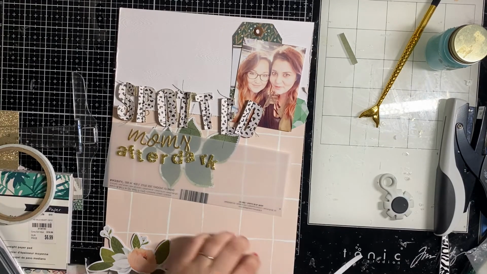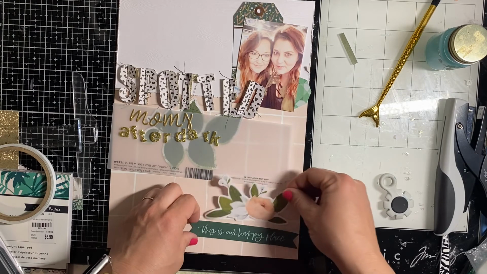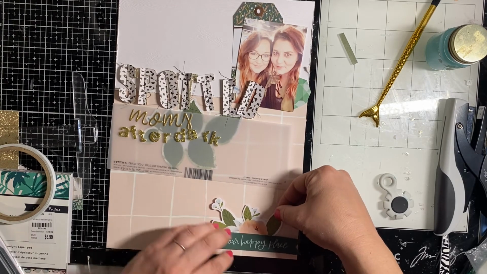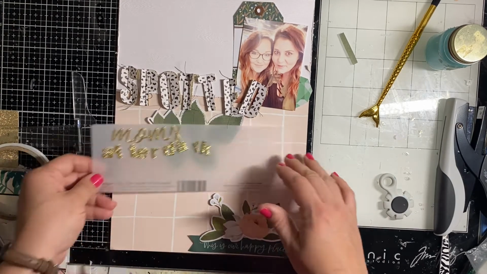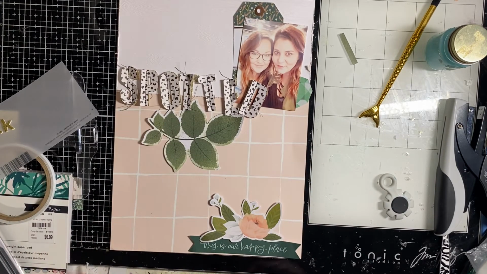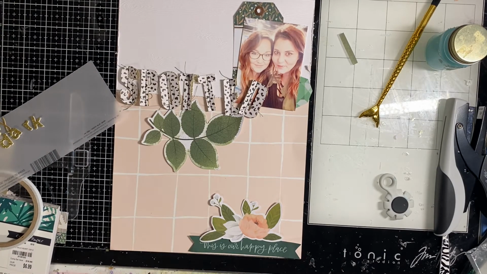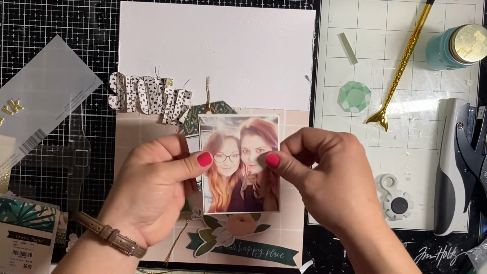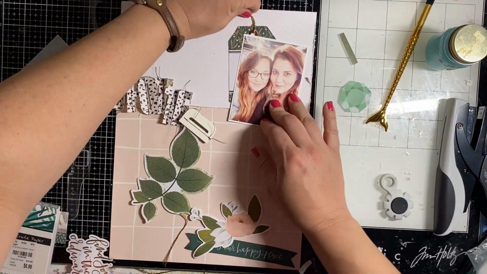So I'm just layering the tag and a couple dies under the photo and putting this little subtitle down at the bottom with a pretty floral, because it's just us girls and I don't get to use a lot of florals. So I will connect or tie together the upper portion of the title with the die cut with the bottom part of the die cut by doing some handwriting journaling.